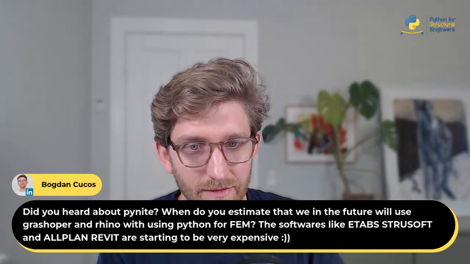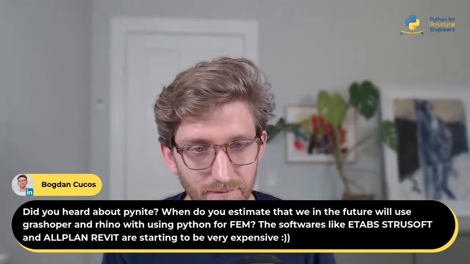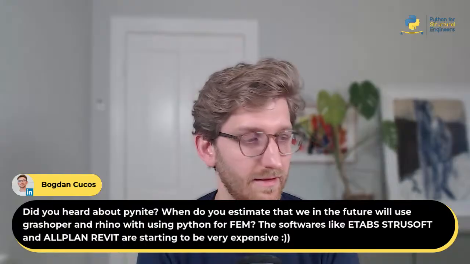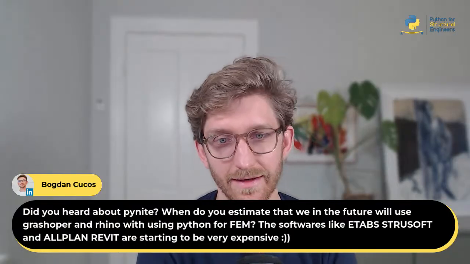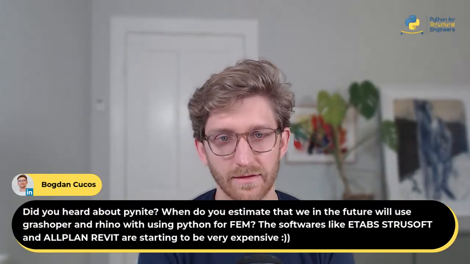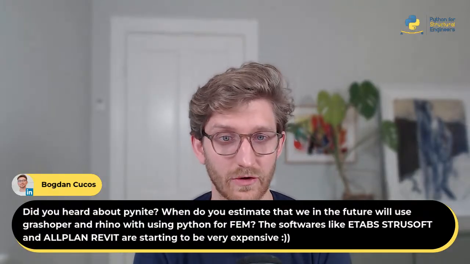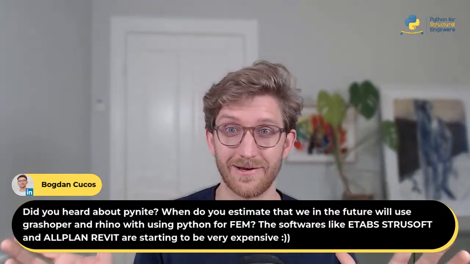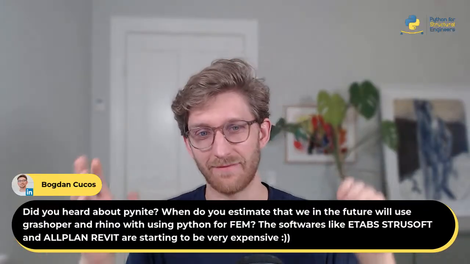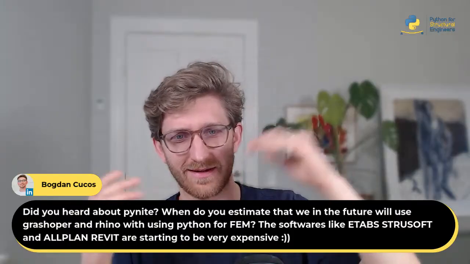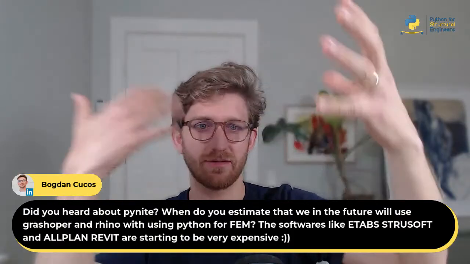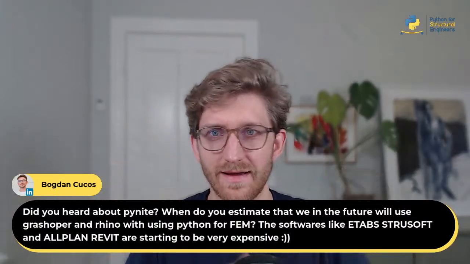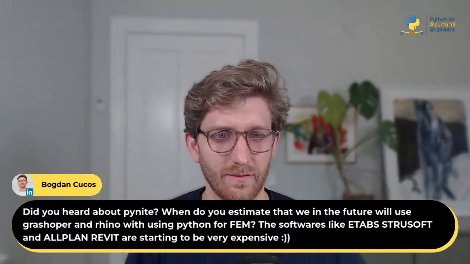Did you hear about Pynite? So Pynite, I actually have 2 examples as well with Pynite. Pynite is a finite element analysis package for Python where you can do finite element analysis inside Python, and it's actually really, really awesome. Also there, if you want to set up a model and say just try to change these parameters and run like 1,000 different analyses of it or optimize things, then you can do it with Pynite.